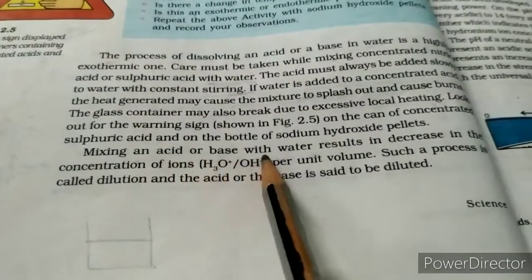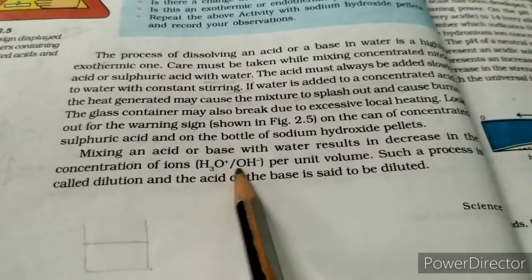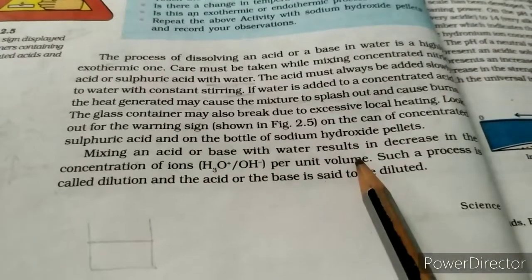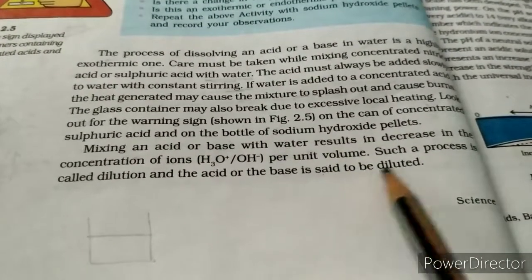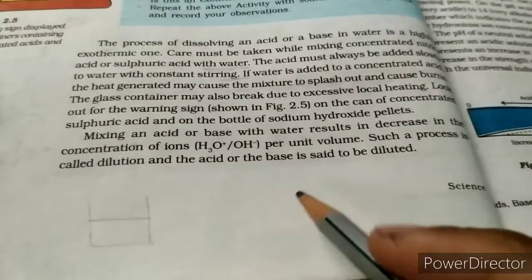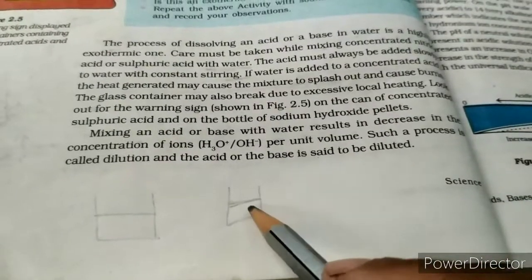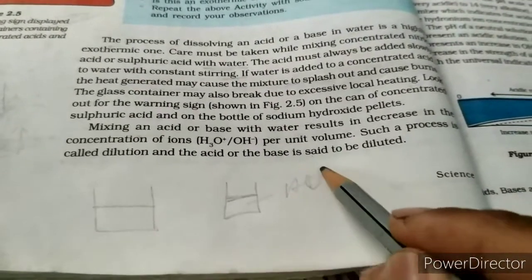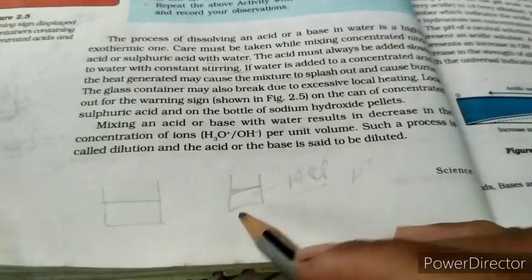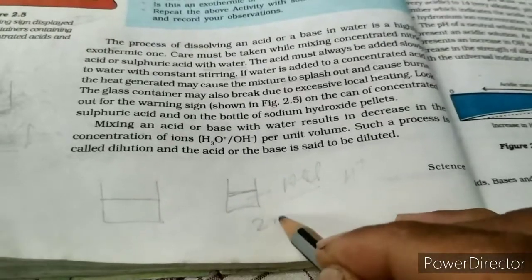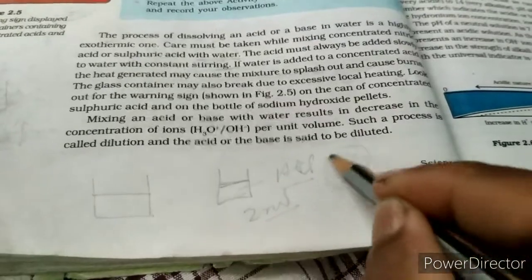Mixing an acid or base with water results in a decrease in the concentration of H3O+ or OH- per unit volume. Such a process is called dilution, and the acid or the base is said to be diluted. So dilution means, for example, you are taking this amount of acid. Suppose this is concentrated HCl. Here H+ ions per volume, suppose 2 ml of liquid, the H+ per volume of HCl is more.